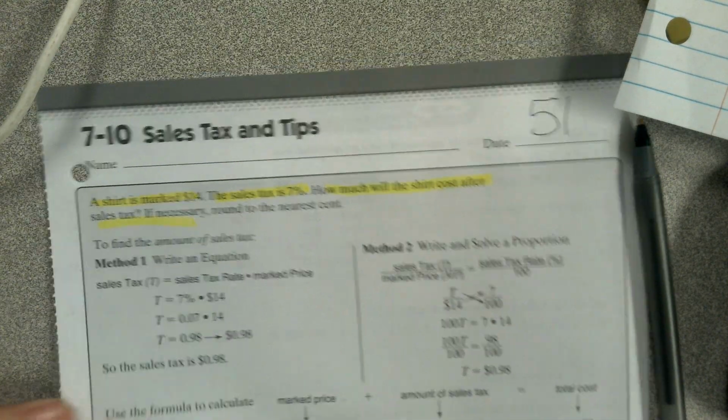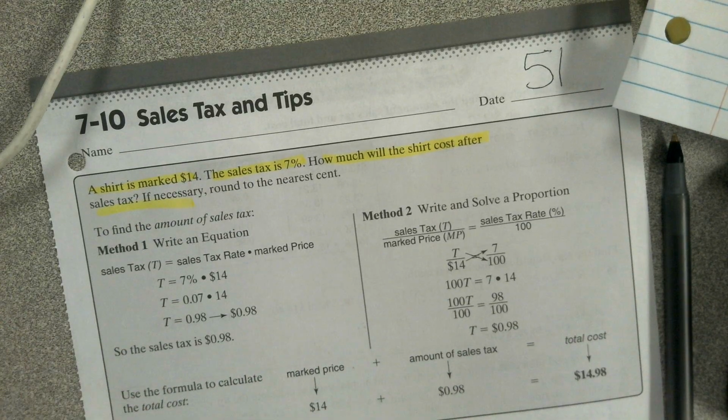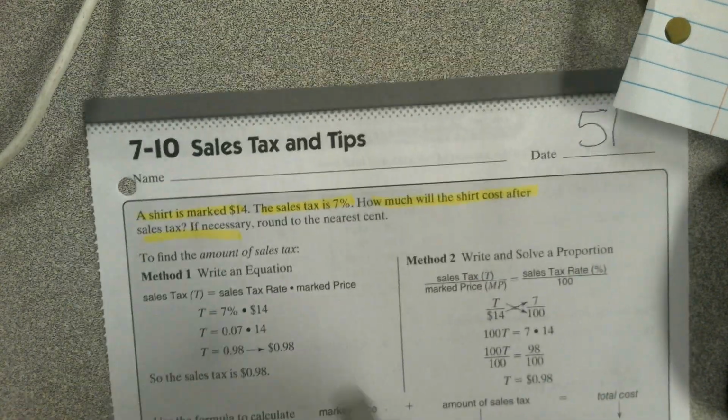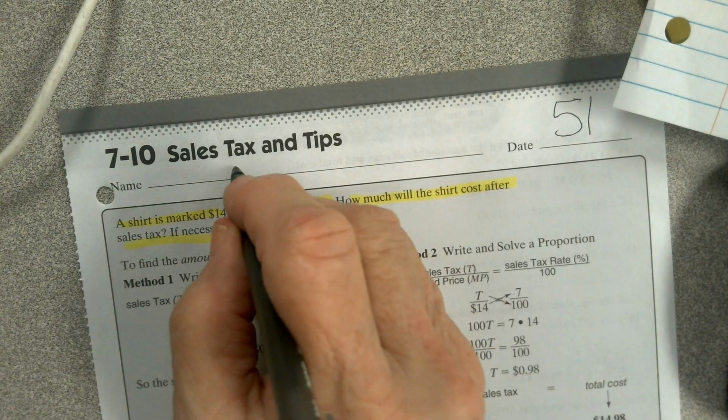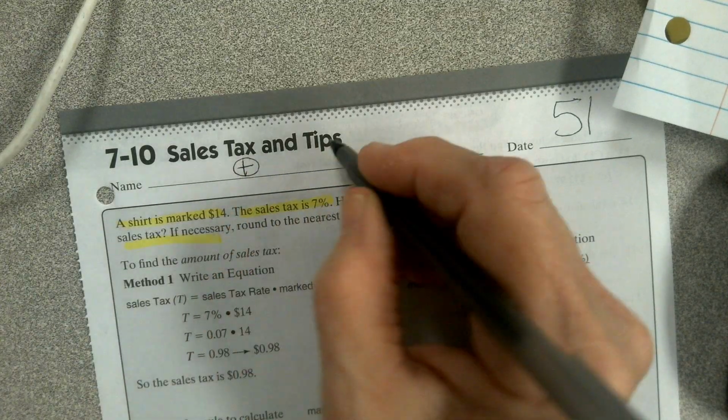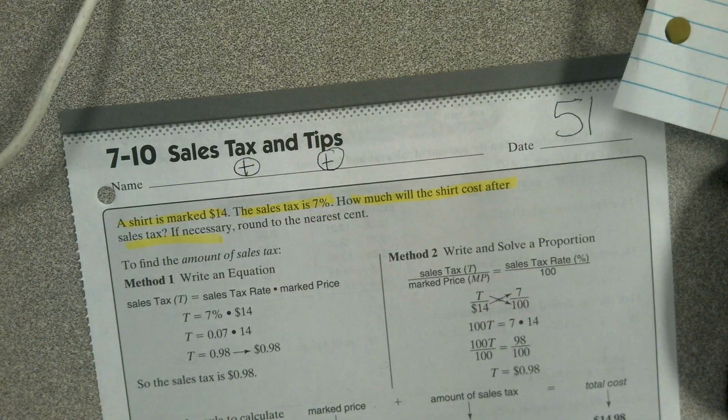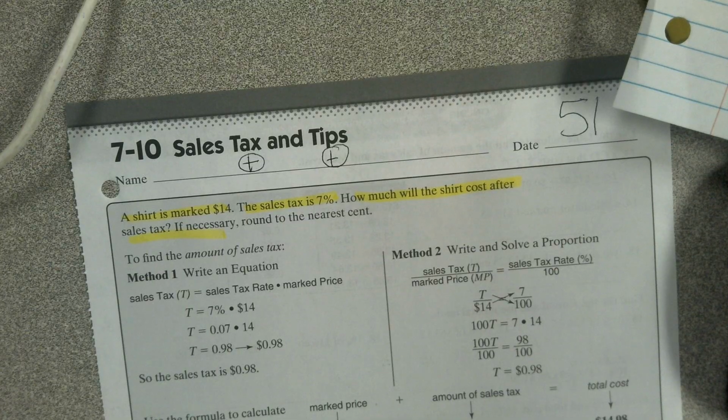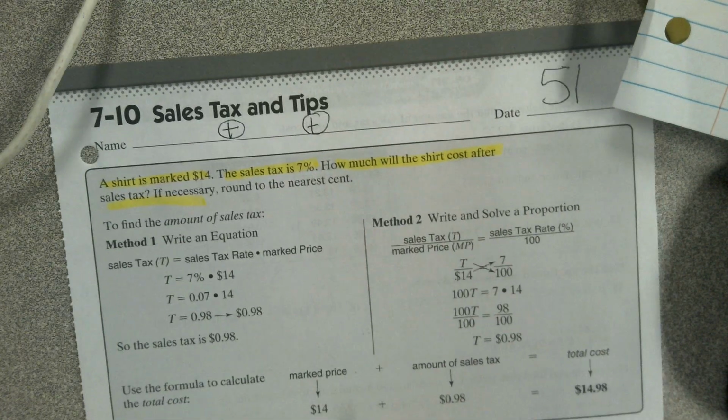So let me see. They're going to do sales tax. Oh, sales tax and tips. Both of these, tax and tips, are both added. They are both added to the selling cost of the item, or they're added to the total cost of your meal.